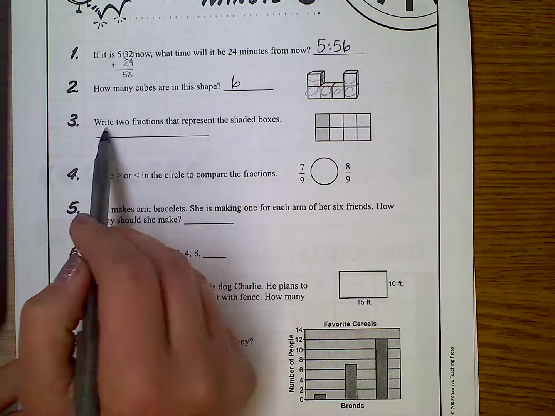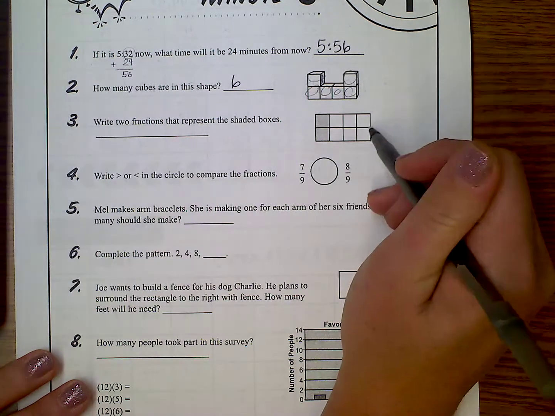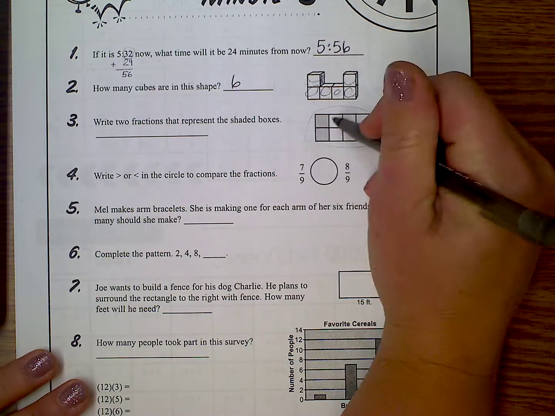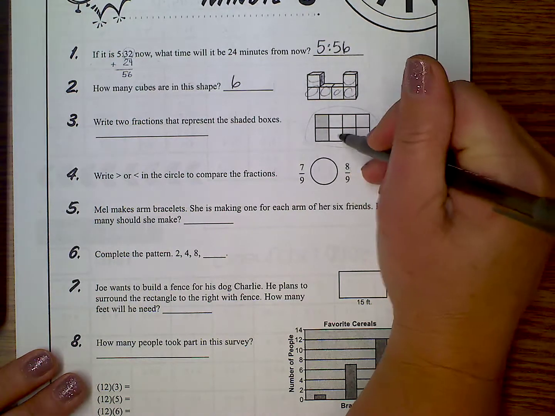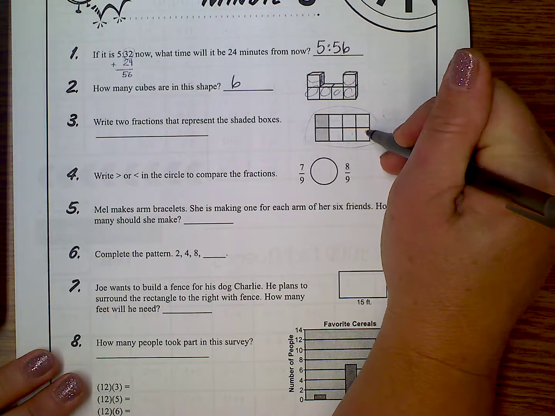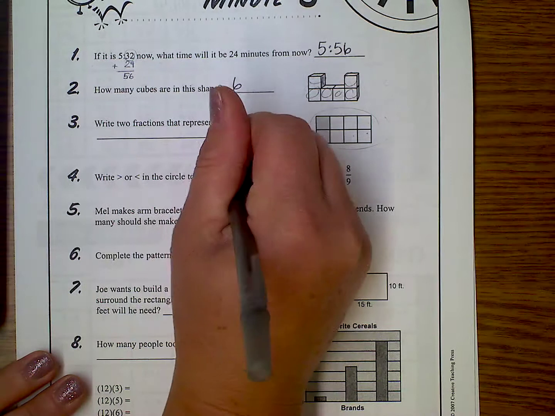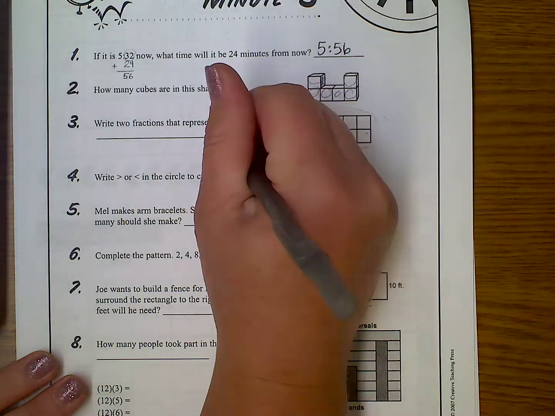Number 3, write 2 fractions that represent the shaded box. So we need to find 2 ways to show this. We can look at it as a whole, which there are 1, 2, 3, 4, 5, 6, 7, 8 total pieces. So I'm going to ignore this line. So we have 8 pieces all together, and out of those 8, 2 are shaded.